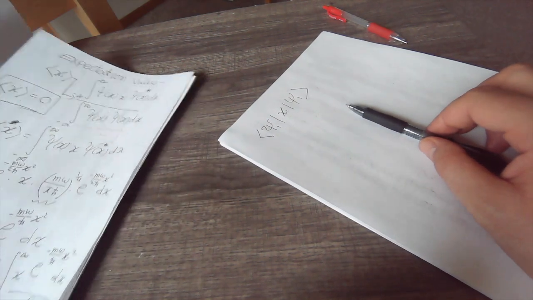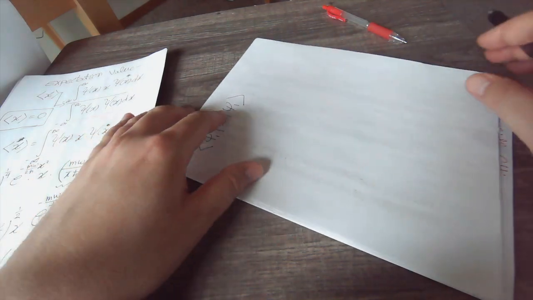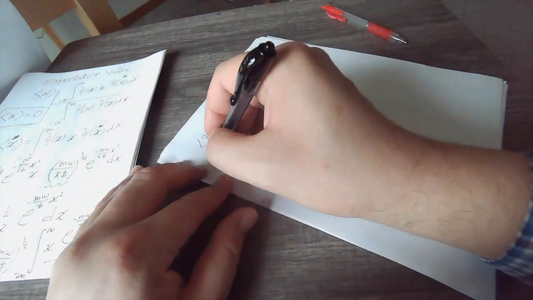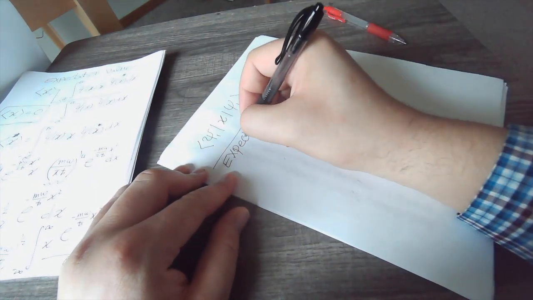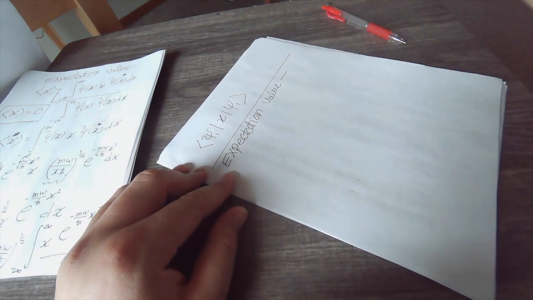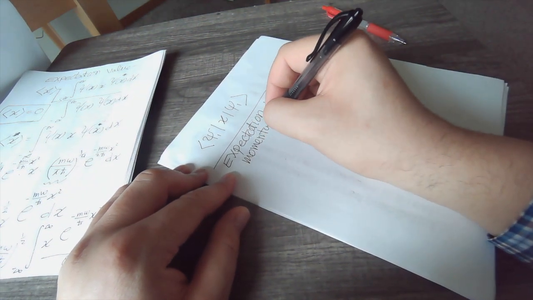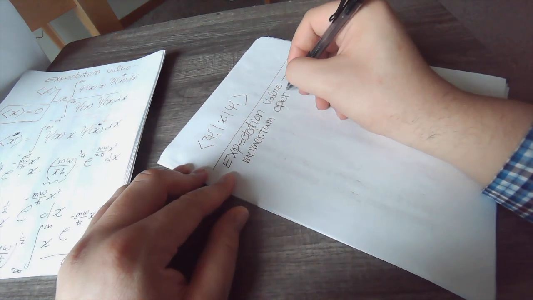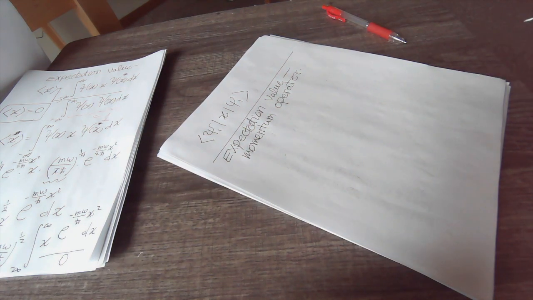I will now try to get the expectation value for another important operator. So let's do that. The expectation value for the momentum operator. How can we do that? How can we get the expectation value for the momentum operator?